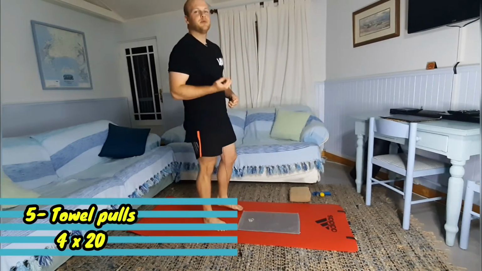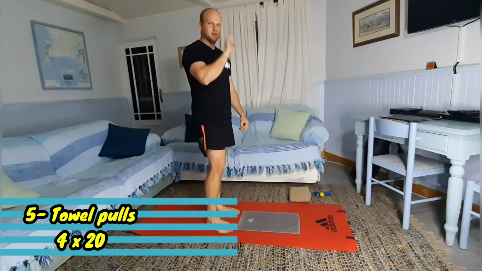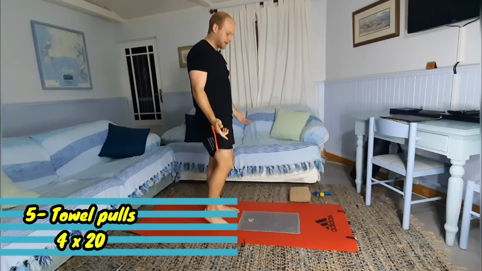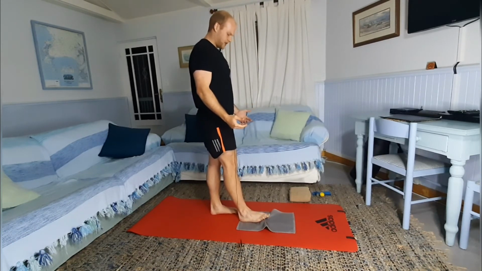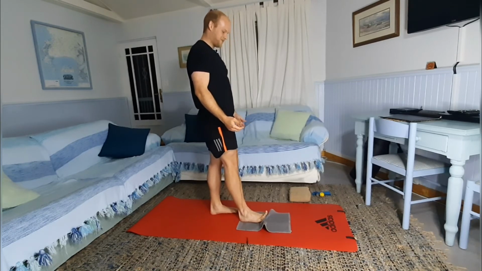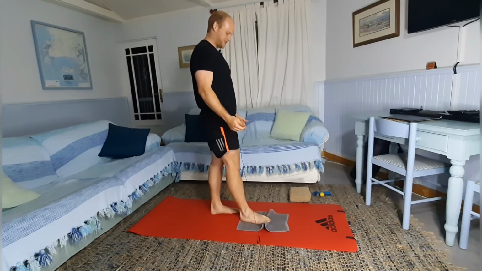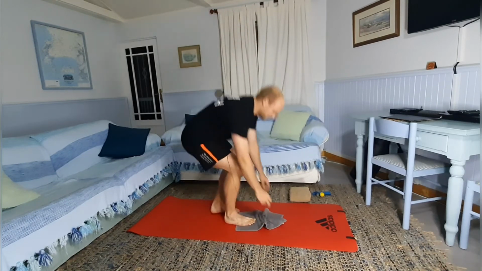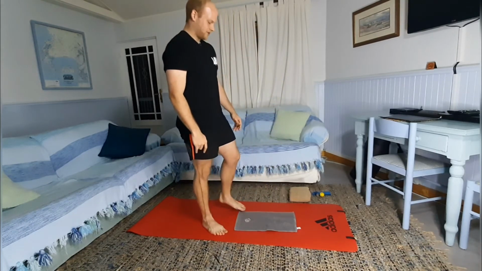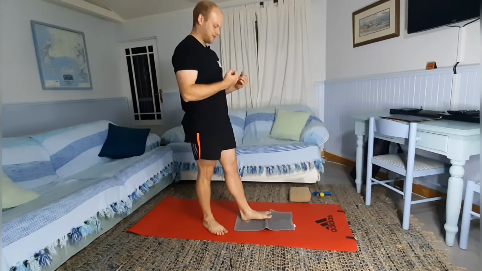Next one is a towel pull. This is just like the marble pickup where we're working on those flexion muscles and the smaller muscles in the ankle. You're just going to place your foot on a towel, doesn't matter what size it is, and you need to pull the towel towards you. So grab it and pull, crinkle it up as much as it will allow you to. Pull, squeeze, and then just reset, pull it out, and go on the other side. So it works the finer muscles.